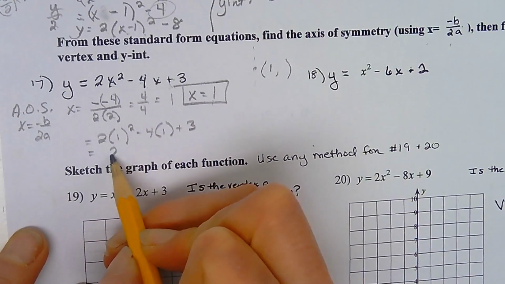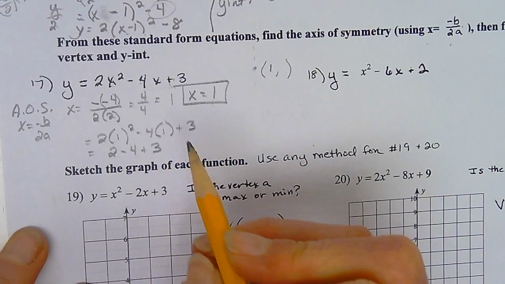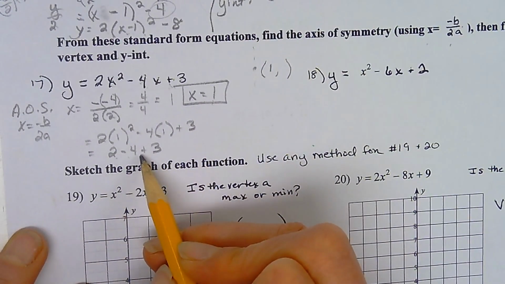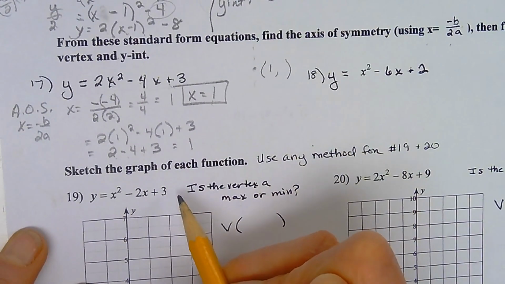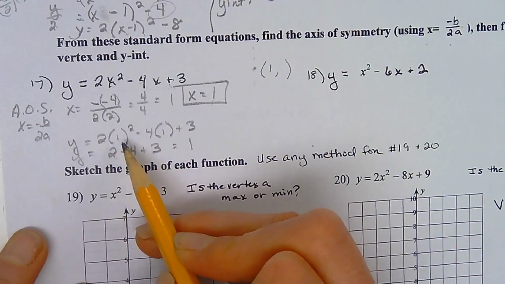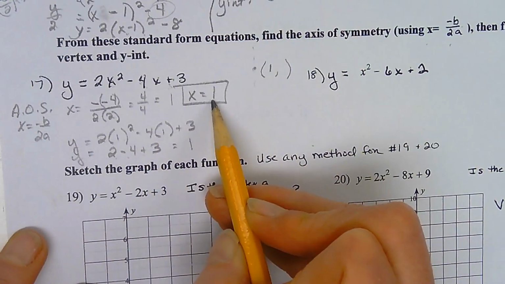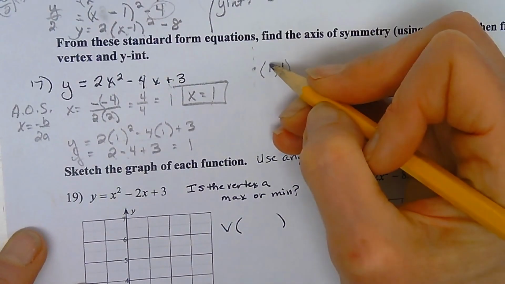That's 2 times 1 is 2, minus 4 plus 3. So that's negative 2 plus 3 is positive 1. So when we put in 1 into the equation, we're going to get out 1. So our vertex is at (1, 1).